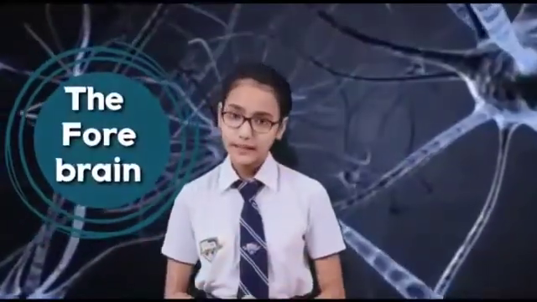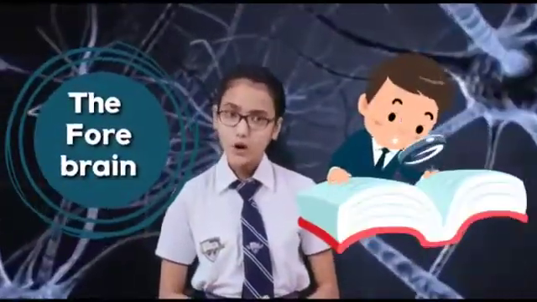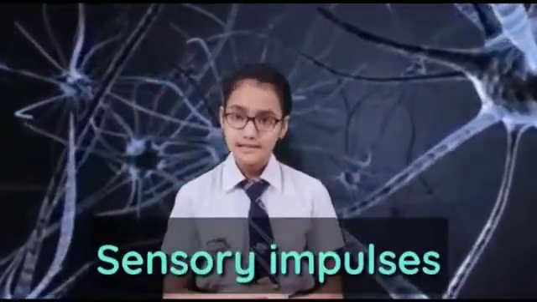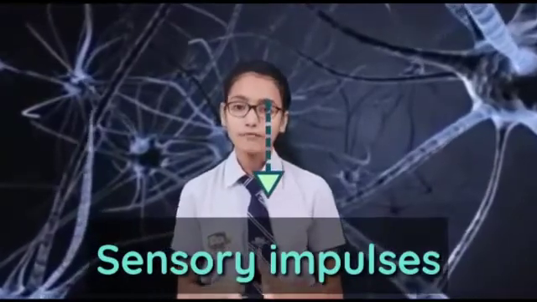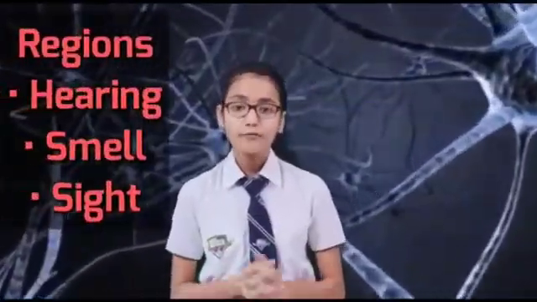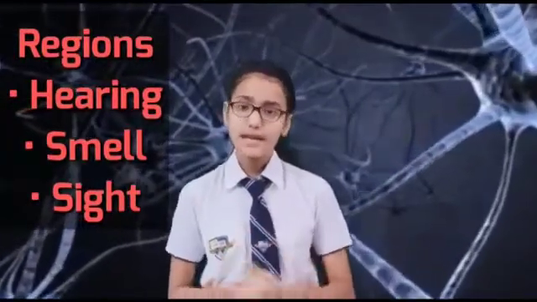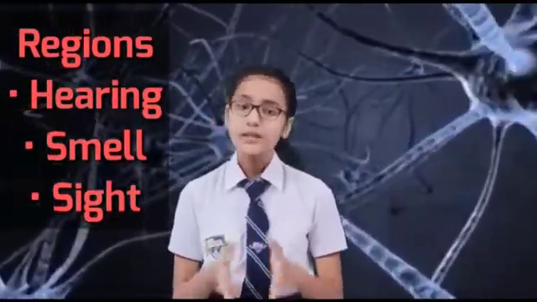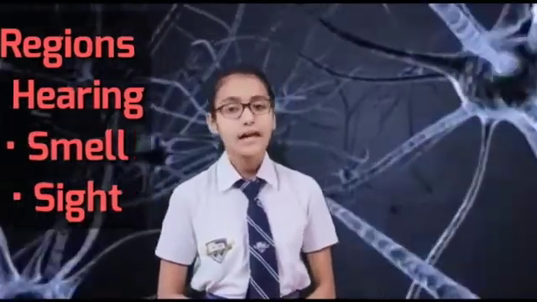The forebrain is the main thinking part of the brain. It has regions which receive sensory impulses from various receptors. Separate regions of the forebrain are specialized in hearing, smell, sight and so on.